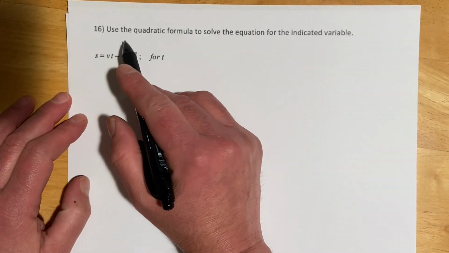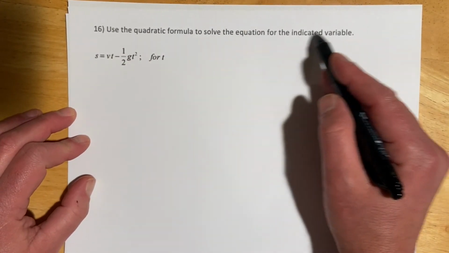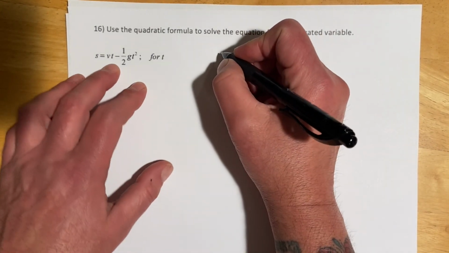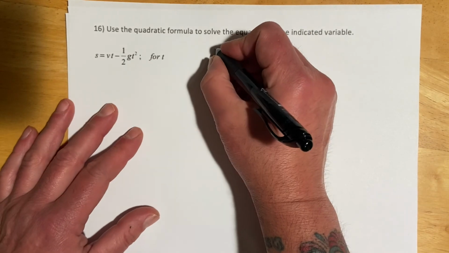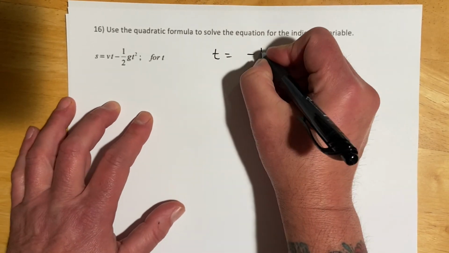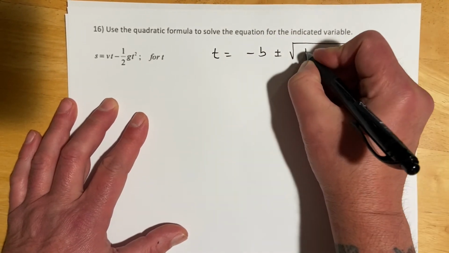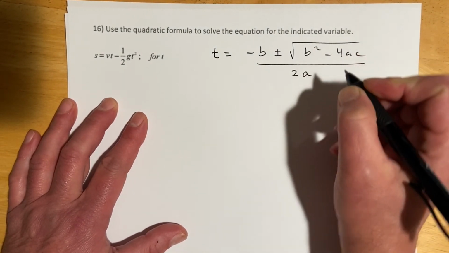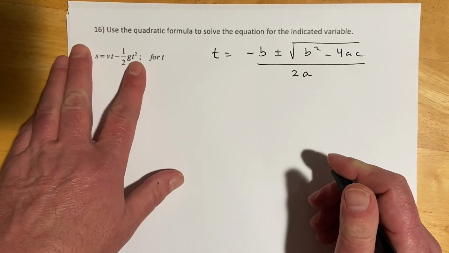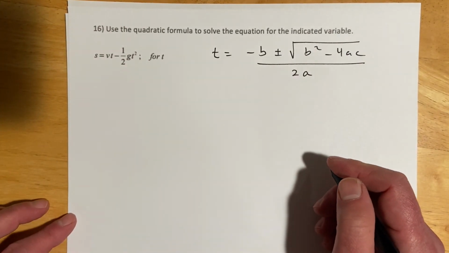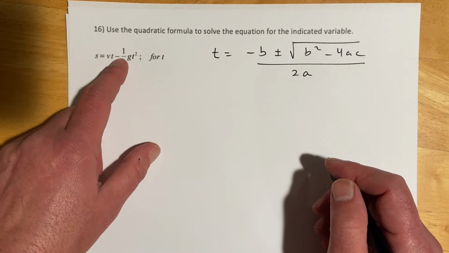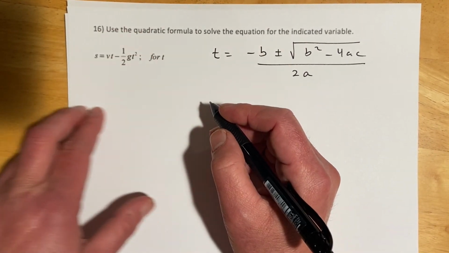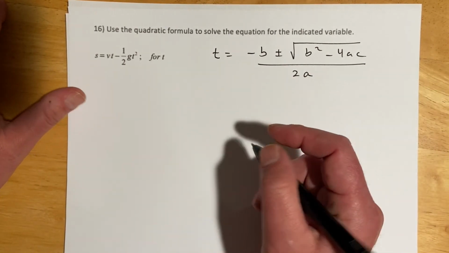Okay, for this last one, use the quadratic formula to solve the equation for the indicated variable. So let me write out the quadratic formula one more time. And this time we're solving for t, so it's going to be t equals negative b plus or minus the square root of b squared minus 4ac, all over 2a. And then we got this mess over here, so let's figure out what our a's, b's, and c's are. So I think our squared term's right there and it's negative, which I don't really love. So I'm going to move everything to this side and get it equal to 0.